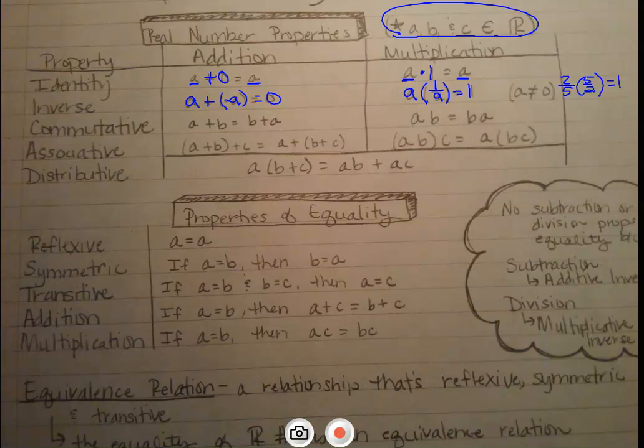Commutative property, we can add in any order. A plus B is the same thing as B plus A. And in multiplication, A times B is equal to B times A. So those are the same. We can move the order of any numbers.